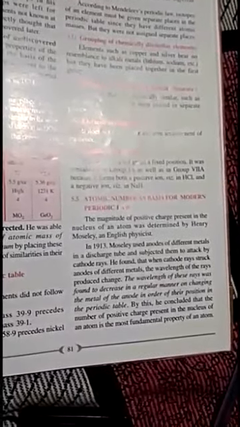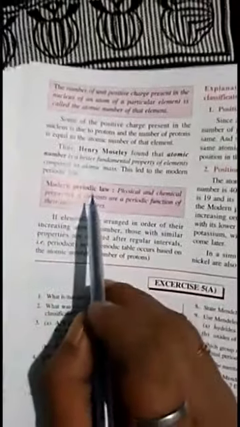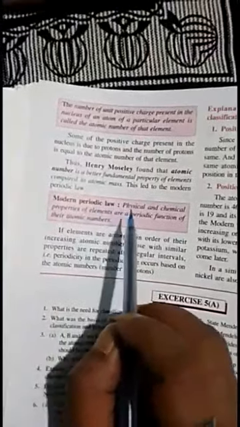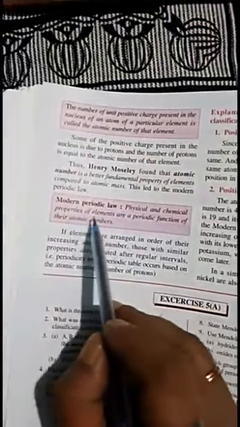So he chose the atomic number as basic unit of the elements. And he gave the definition of the modern periodic table, invented by Henry Moseley, that physical and chemical properties of elements are periodic function of their atomic number.